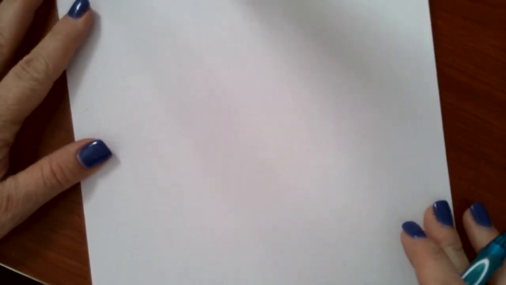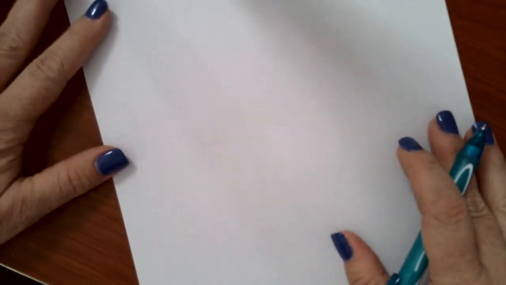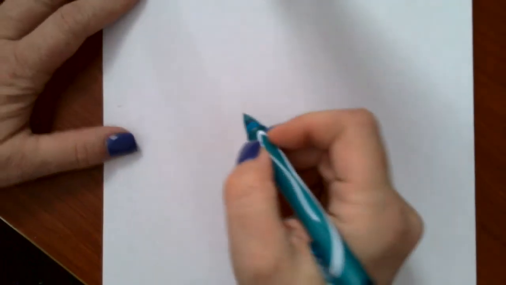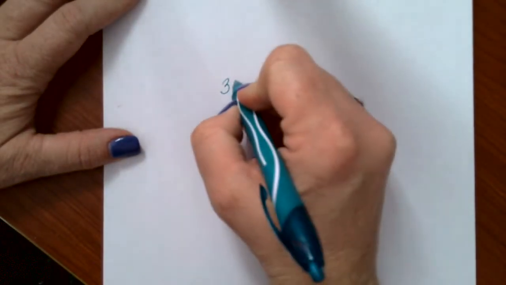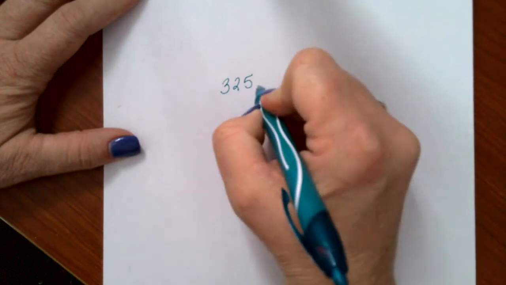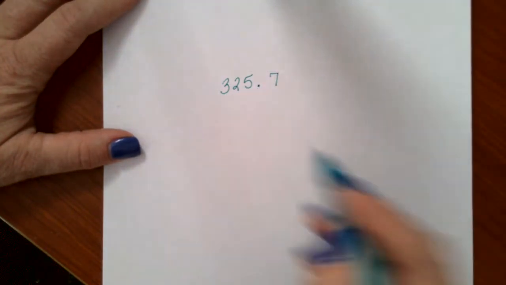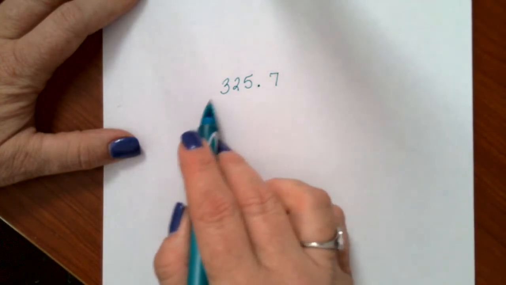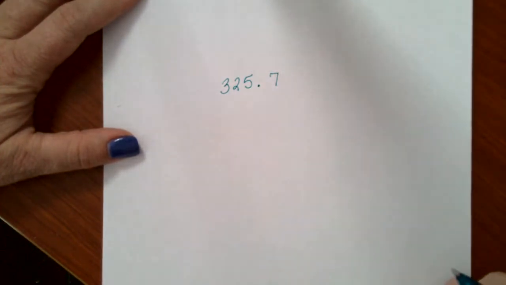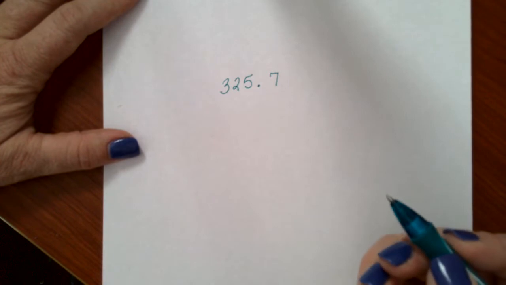Hey there, I wanted to take a minute and give you a couple reminders about how to do expanded notation. So remember that when we do expanded notation, we are looking at the place value of the numbers. So let's say we have the number 325 and 7/10. We're going to go place by place to make sure that we get all of the information.